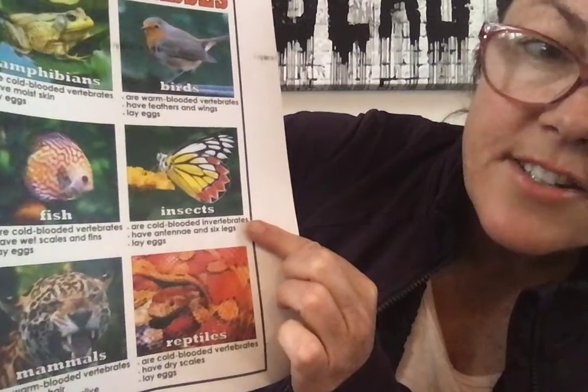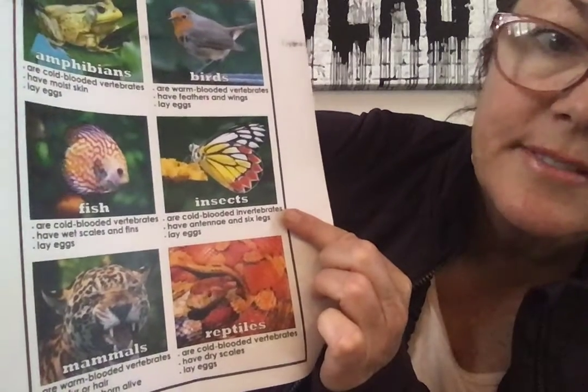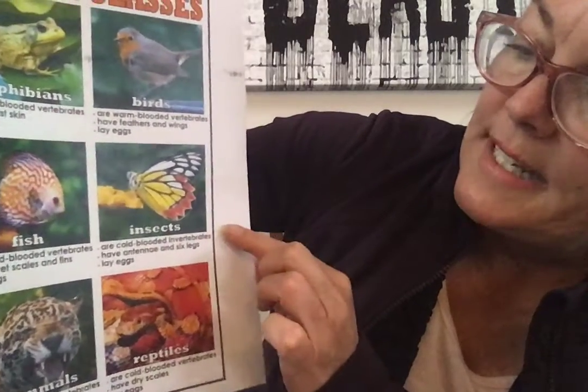We have insects. Remember we talked about insects? They have 3 body parts. How many legs do they have? Do we remember? 6 legs. Insects are cold-blooded, but they don't have a backbone. They are called invertebrates. They have exoskeletons. They have antennae, 6 legs, and insects lay eggs too.